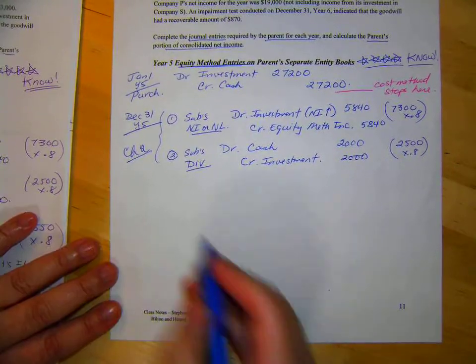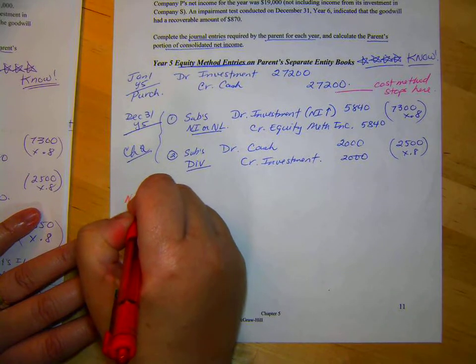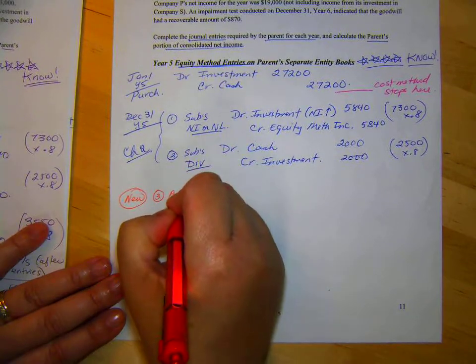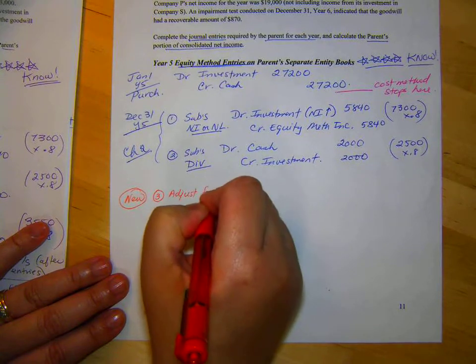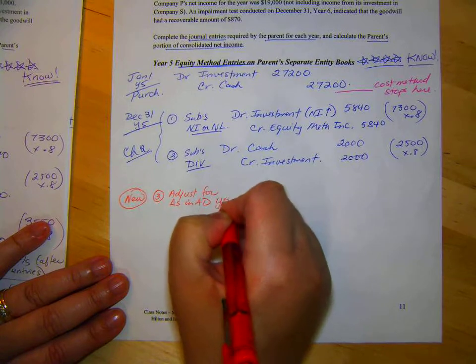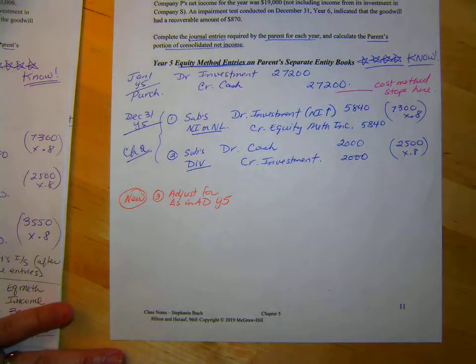Now we're going to add a new one. I'll put it in another color. We need to adjust for changes in AD in year 5. So let's find out where our schedule is.